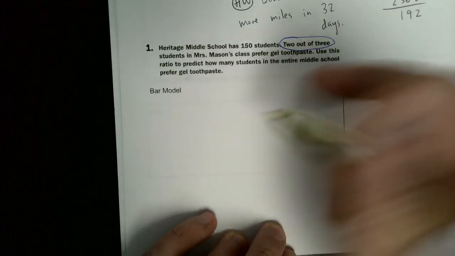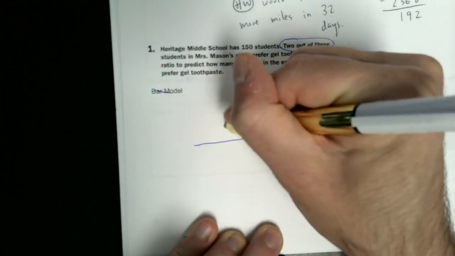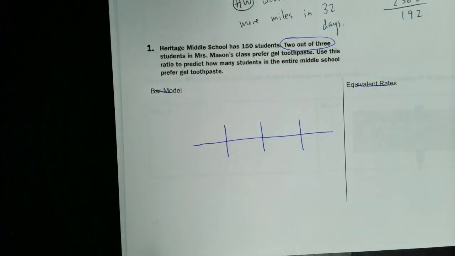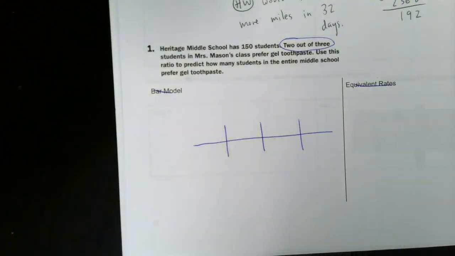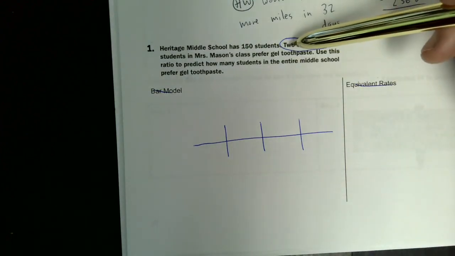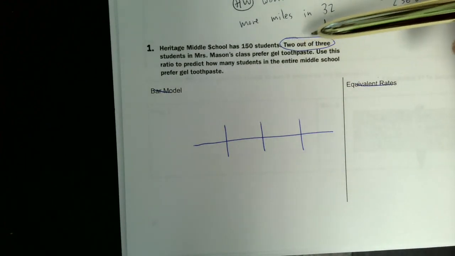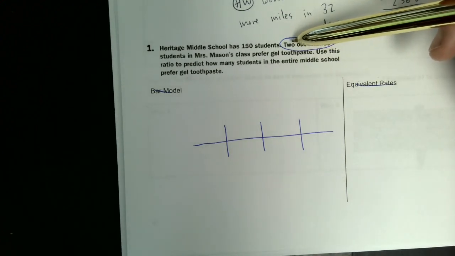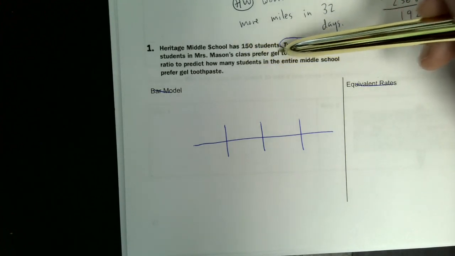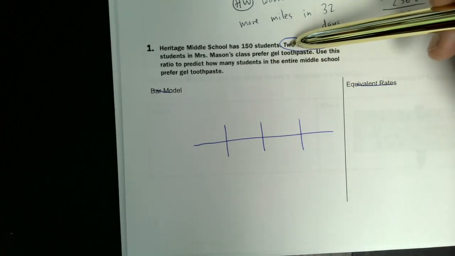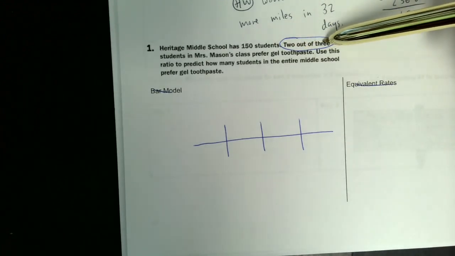All right, so we'll start with, I know it says bar model and equivalent rates. You can just cross those off. We're going to be using a good old-fashioned ratio table. Okay. All right, so the tricky part here is the label. Okay. So the number is 2 out of 3. That's the ratio they give us. So what does the 2 and the 3 refer to? The 2 students are the people that would prefer gel toothpaste out of 3. So 2 prefer gel toothpaste out of 3 total people.